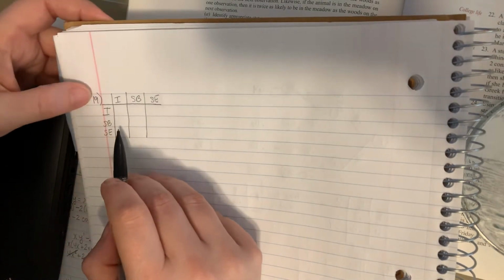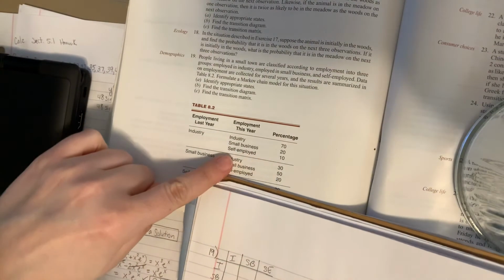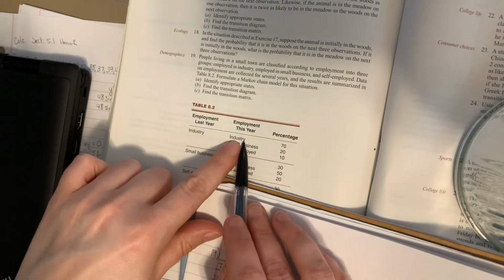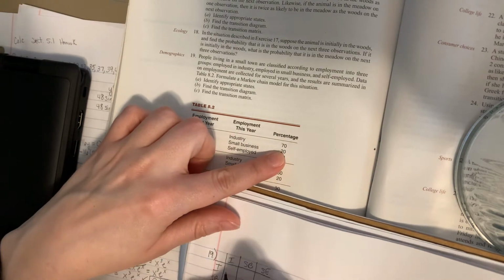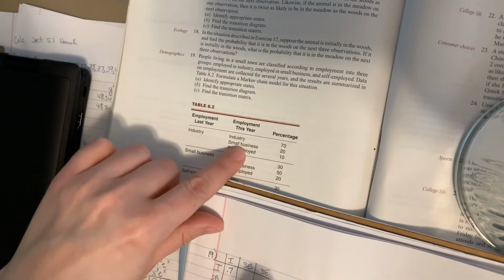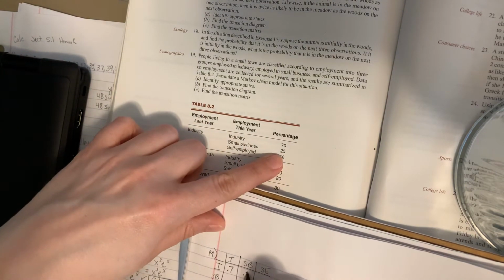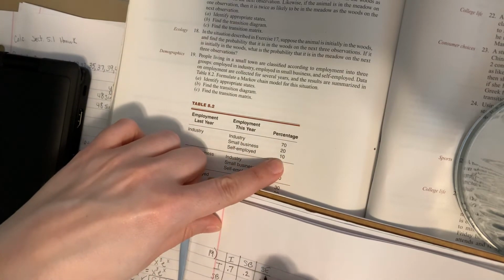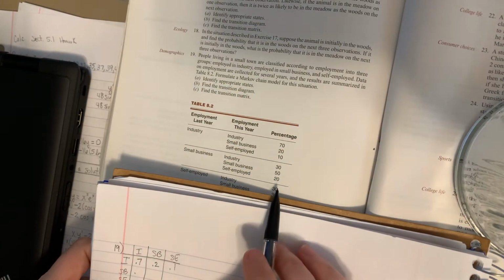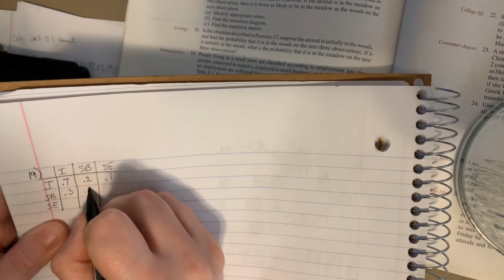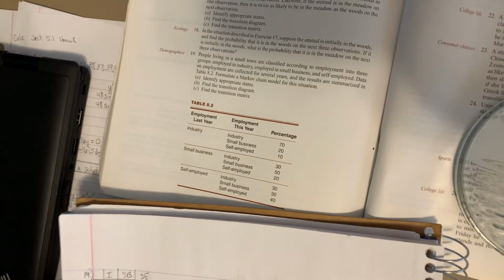So they told me in the table right here that if you're in industry and then the following year you are in industry again, that's a 70% chance of happening. So I'm going to call that 0.7. Industry and then small business would be 0.2. Industry and then self-employed was 0.1. So that's where my numbers are coming from in this table. Okay, so small business, it was 0.3, 0.5, and 0.2. And then self-employed was 0.3, 0.3, 0.4.